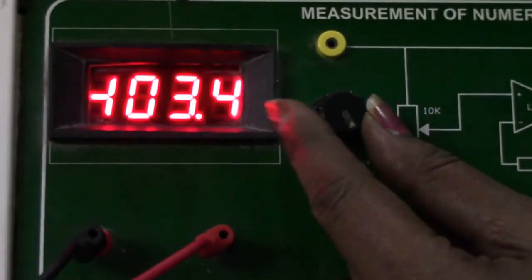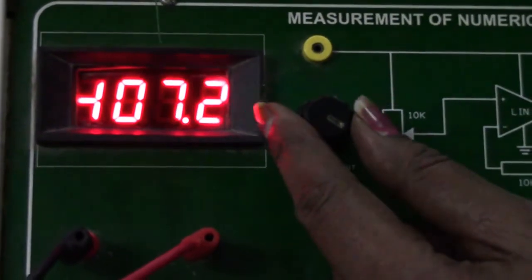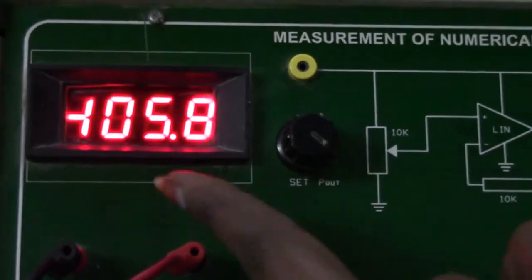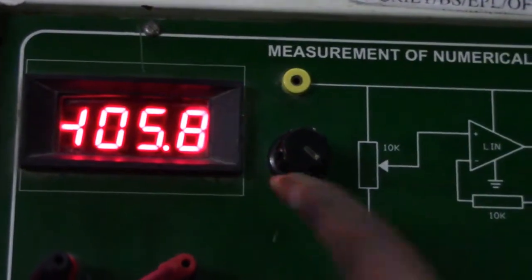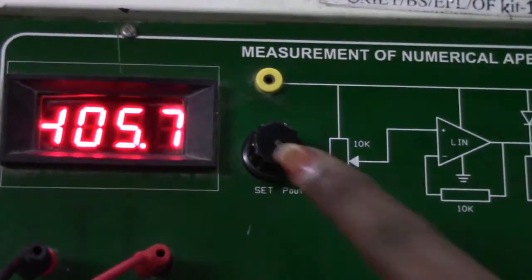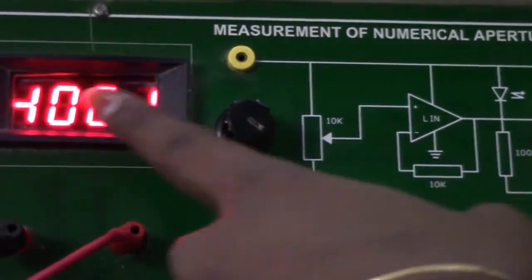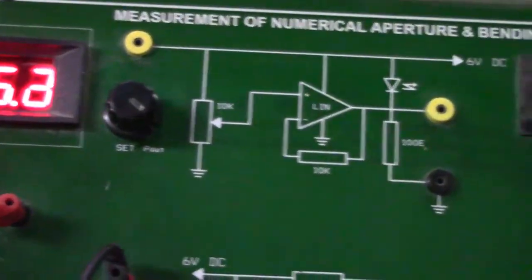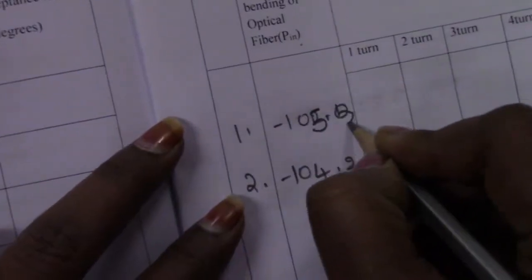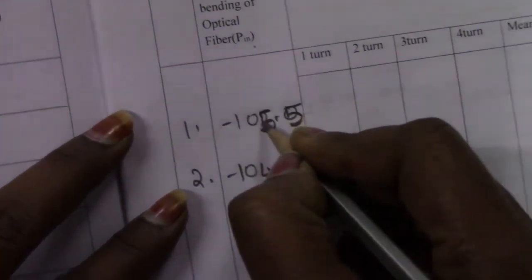So first I am going with any one value you can adjust. So some minus 105.5. I just fixed that value in the power meter. This is your P in. So I will write here minus 105.5.